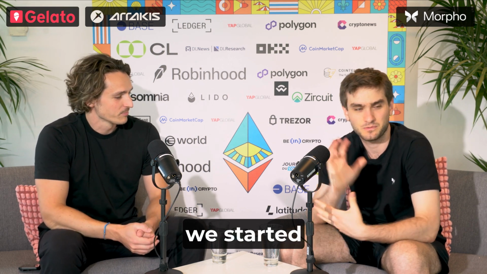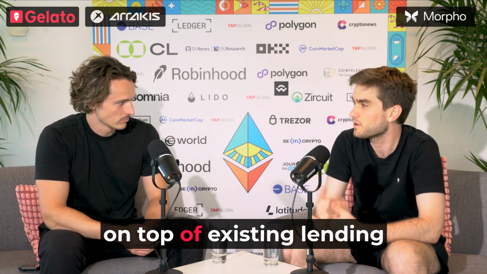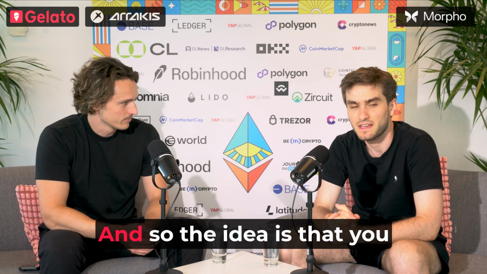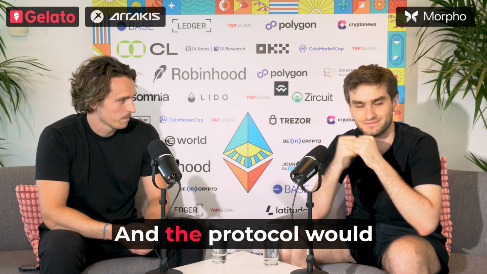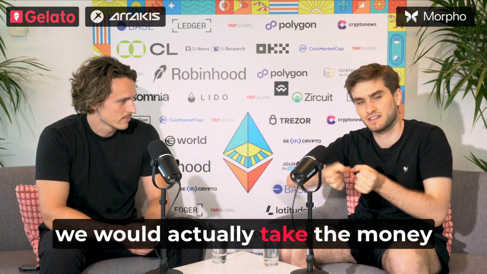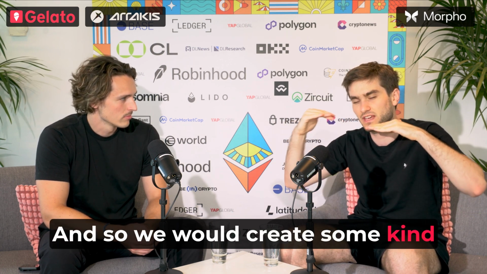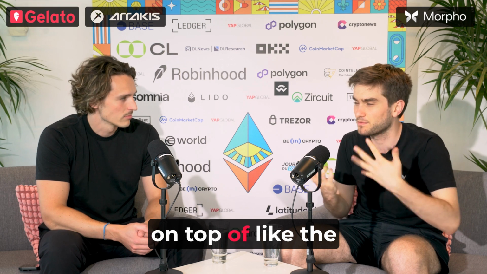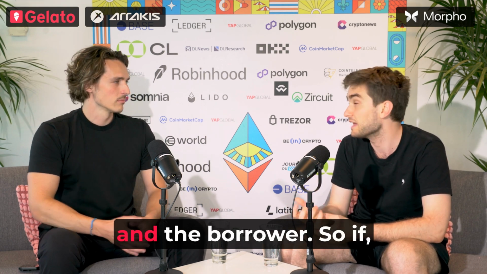So we started 3-4 years ago with this first protocol that was built on top of existing lending and borrowing protocols. The idea is that you would deposit into Morpho Optimizer, which we now call Morpho V0, and the protocol would deposit on Aave. But when a borrower comes to Morpho Optimizer, we would take the money of the lender out of Aave and give it to the borrower. So we would create some kind of peer-to-peer matching on top of the Aave lending pool. And what that does is effectively give better rates for both the lender and the borrower.